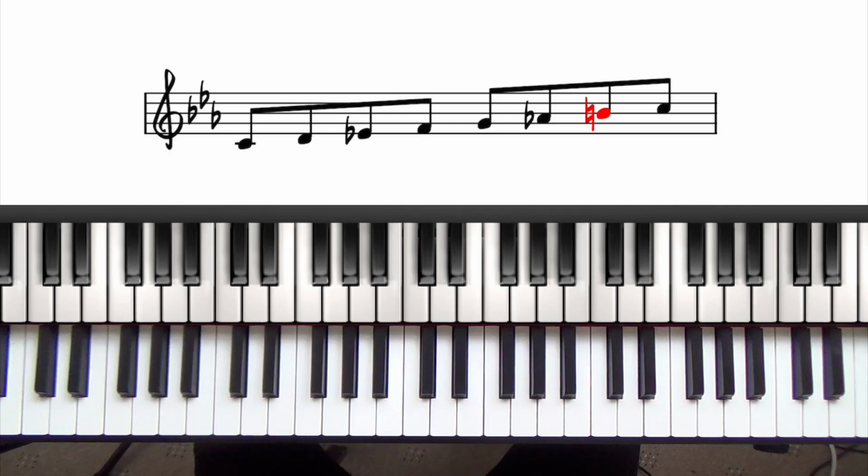So by raising the seventh degree, the scale gets a much stronger harmonic foundation when we come to build chords from it. We build chords from scales to create things like 2-5-1 progressions. So when we create a 2-5-1 progression in a minor key, we always use the harmonic minor scale.